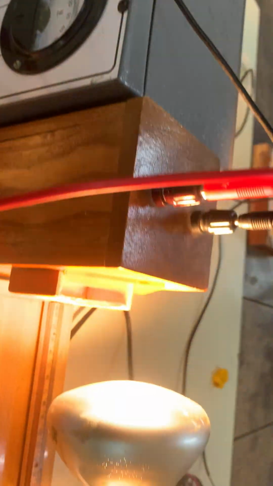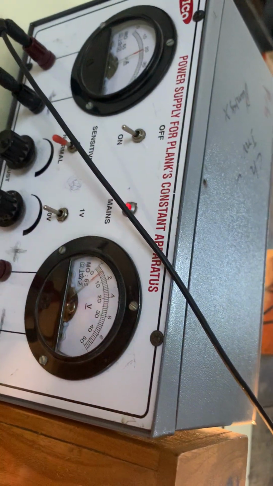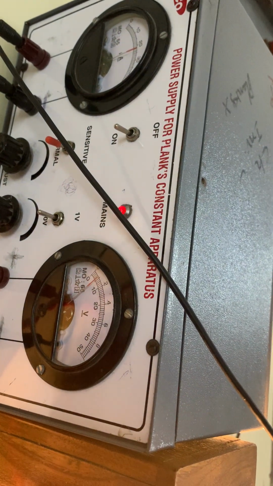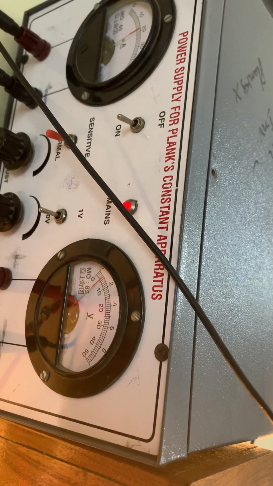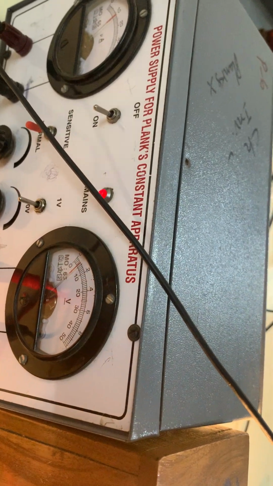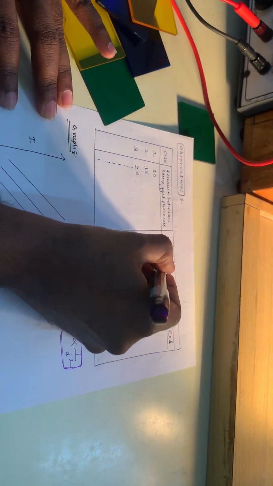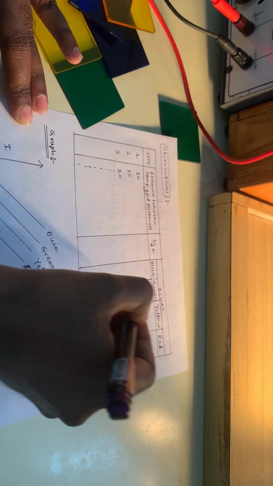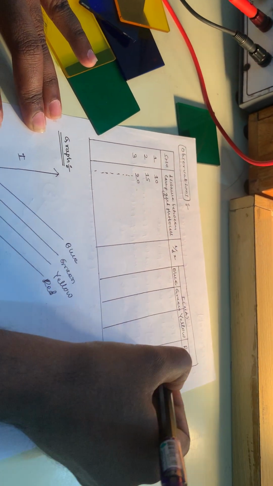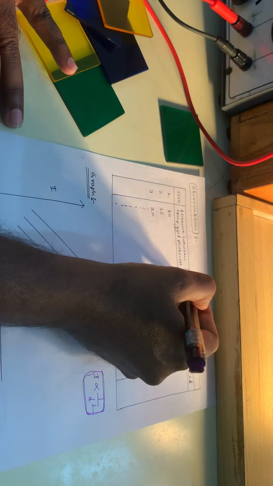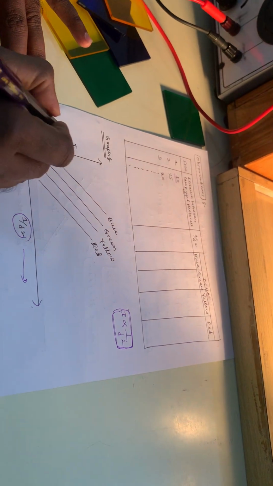Now next you have to take one more filter, the red filter. You keep it at a 5 distance, 10 distance, 15 distance, 20 distance, 40 distance, 60 distance, like that. You find out the distance values, and the current values for the blue color sheet, green color sheet, yellow color sheet, and red color sheet. So this 1 by d square you have to do. This is the distance, 1 by d square you have to do. That value you take on the x-axis. These currents you take on the y-axis.